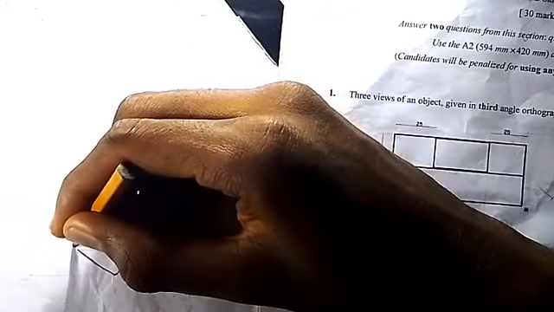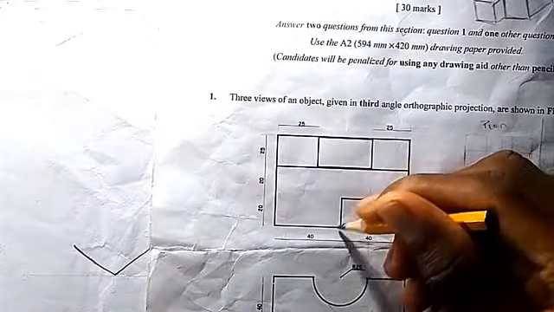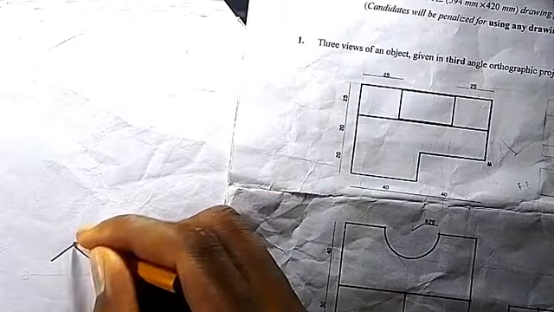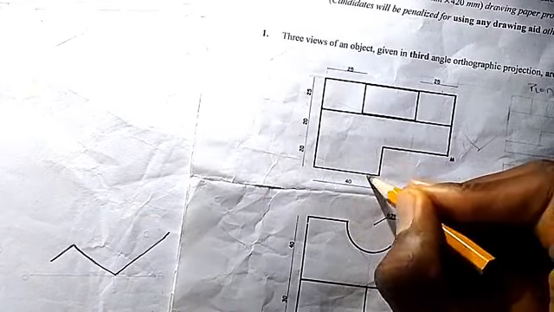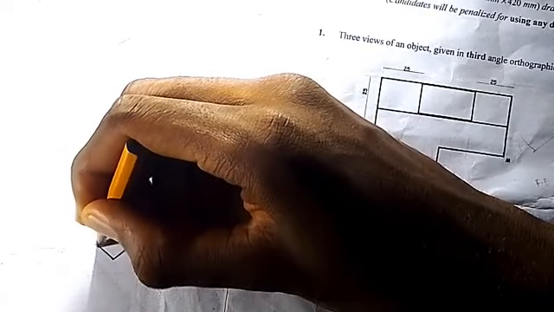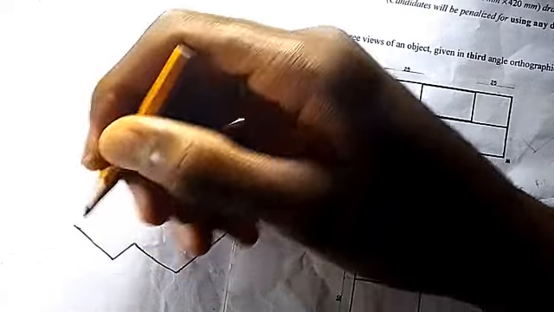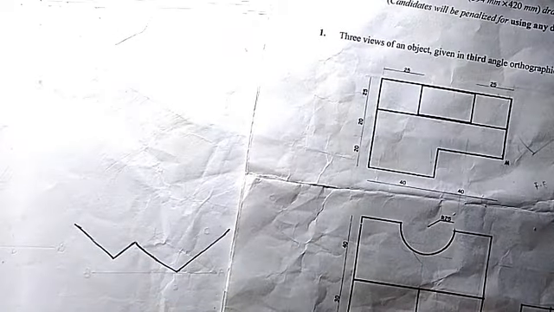Good. This is 4.5, so this has to be longer. And this is 4. Then after that, we also have it come out by 2 cm. So this 2 cm. So here will be 2, using our mind's eye. Then it goes inside by 4 again. So we take it in by 4. Good. So let's say they are looking equal, right?